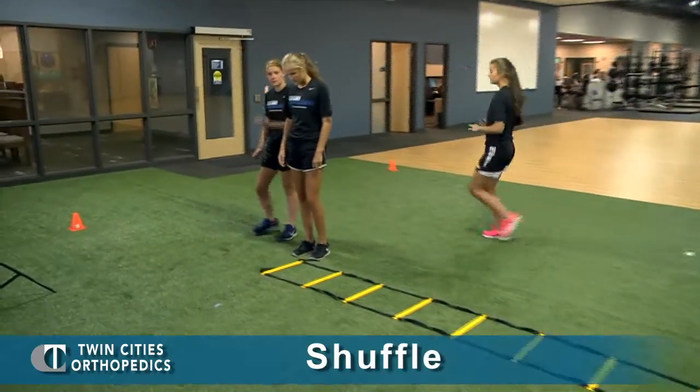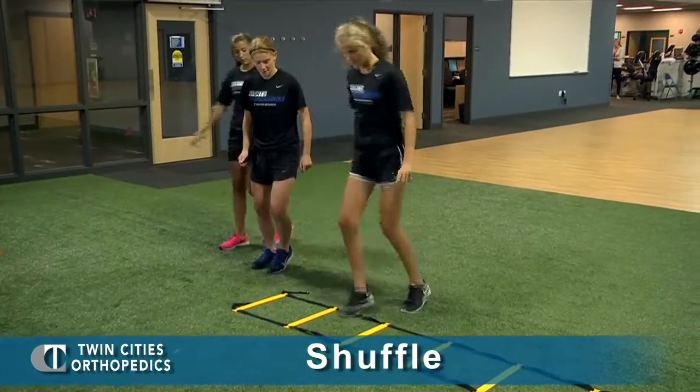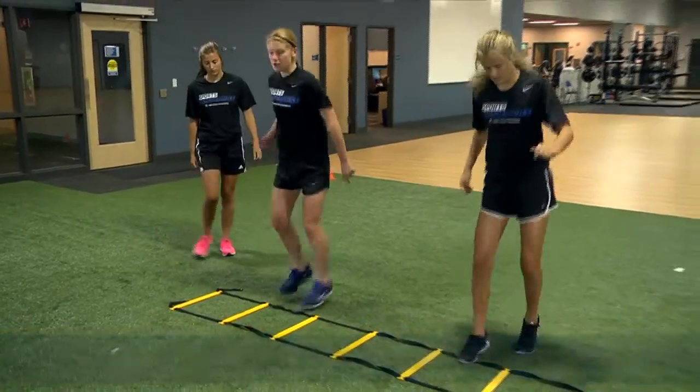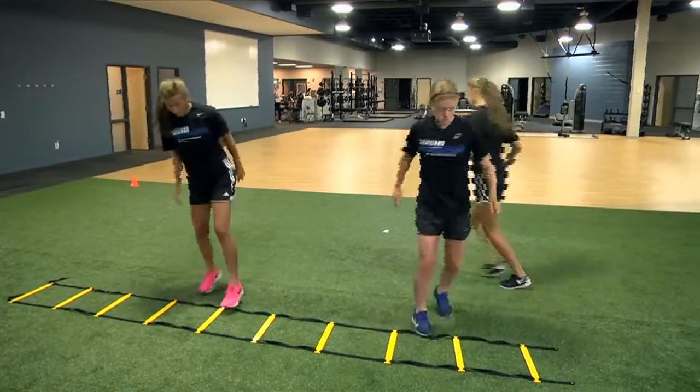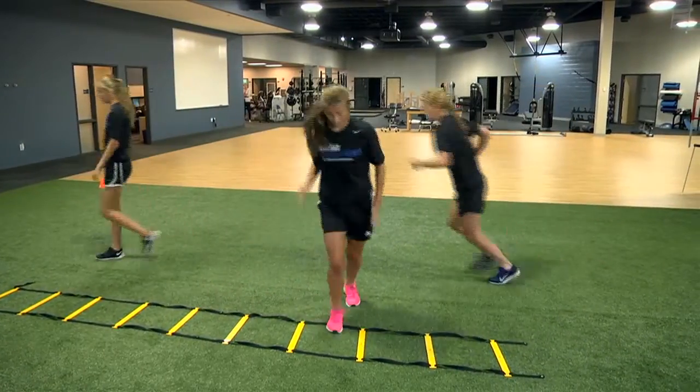Next one we're gonna do here is the shuffle. So we're gonna have 1 in and 1 out. And then we would also do this coming back the opposite way to have them work on the opposite direction going to their right.